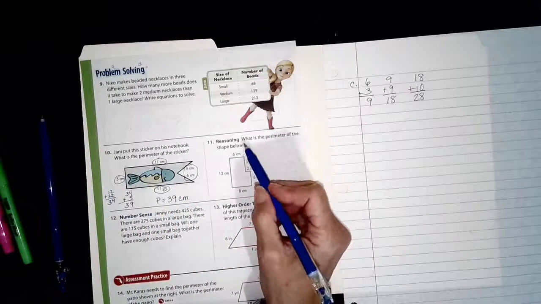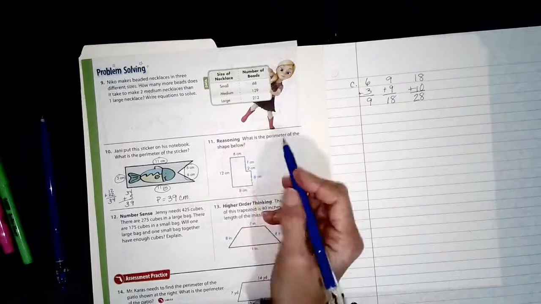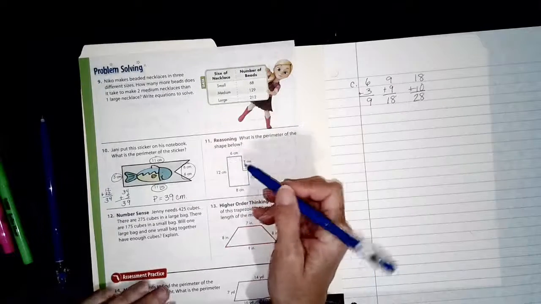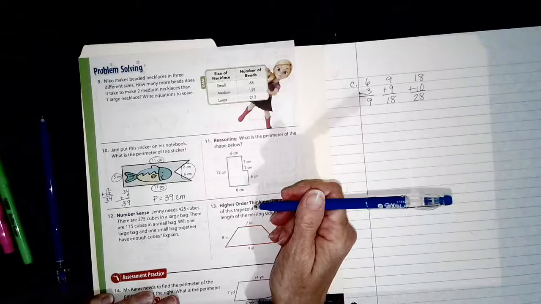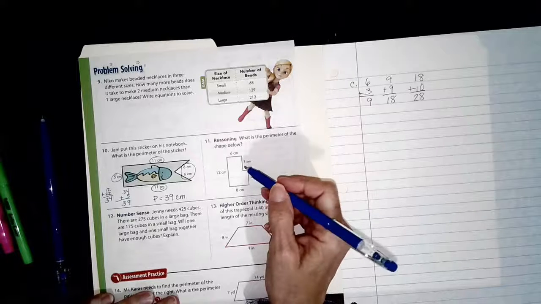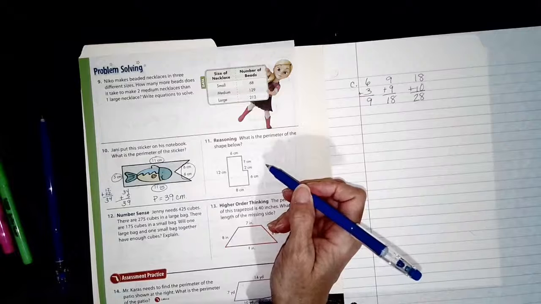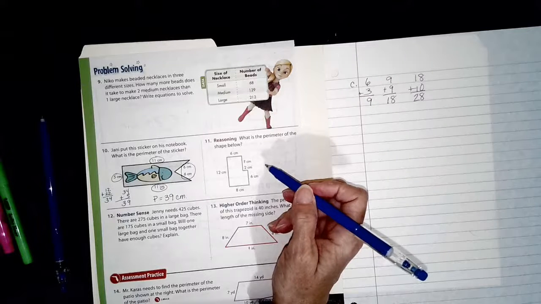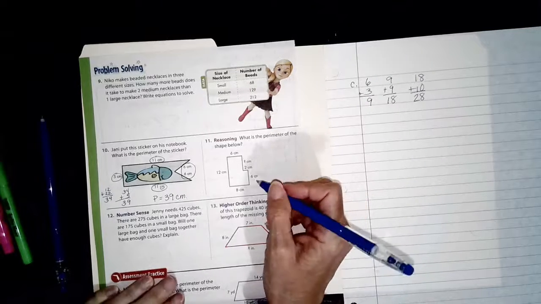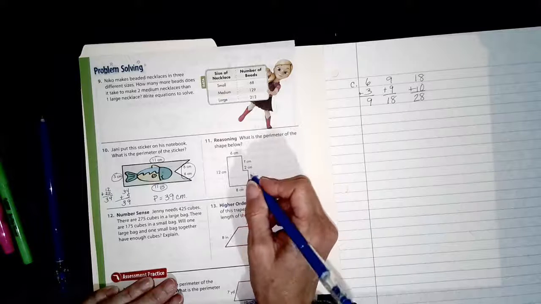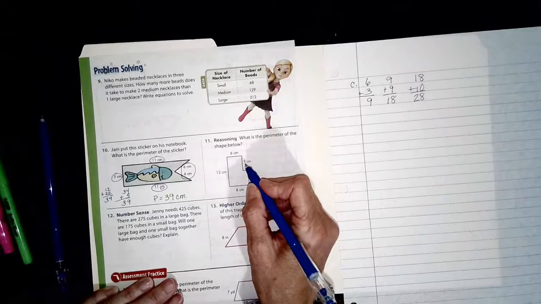Look right over here. It says, what is the perimeter of the shape below? This time we've got a nice standard shape, and it's got the unit of measurements on the side. So we can count our units of measure. So let's see, I think I'll start with this. Now this is a little bit confusing.